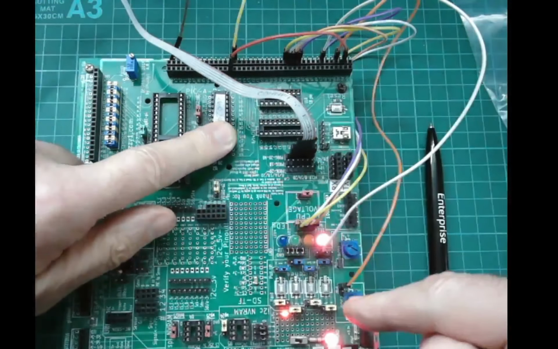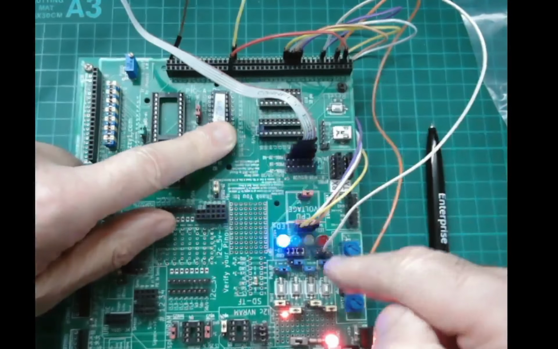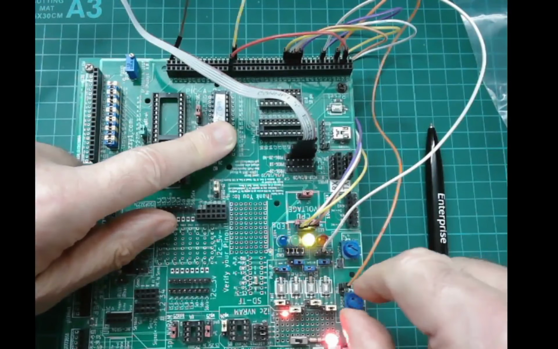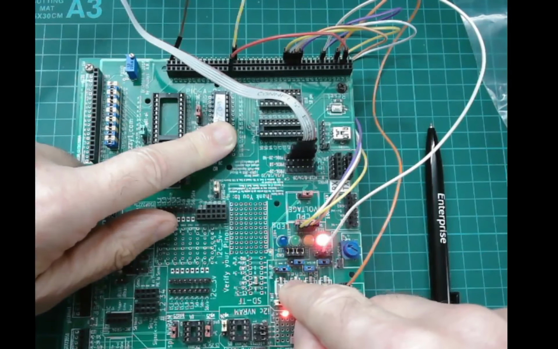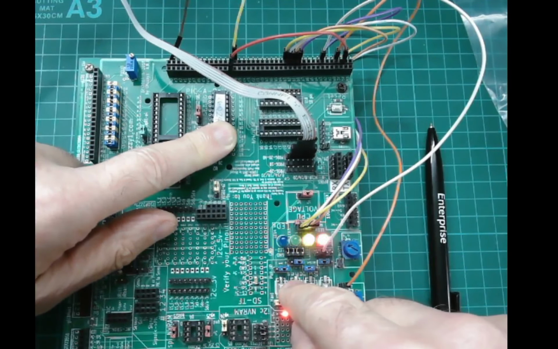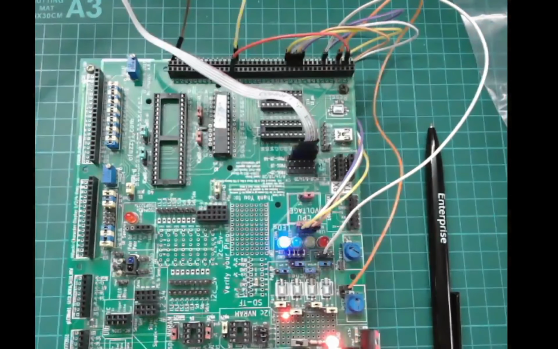So the rest of this hasn't changed. I've got LEDs, switches, etc. So if I push this switch here, I don't think you can see it at high speed, the LED changes direction, and that's where we left it. And what we're going to do is put some of that information on the screen.